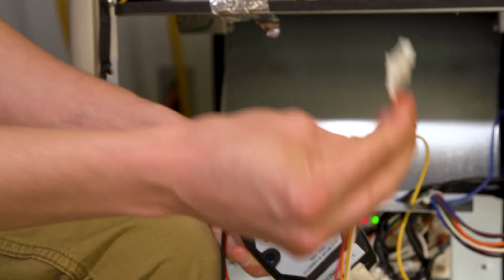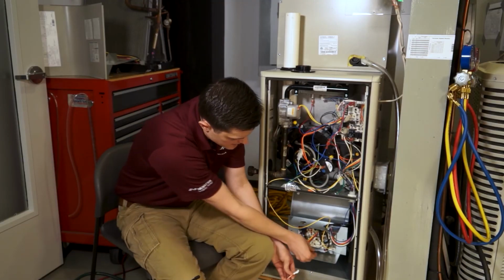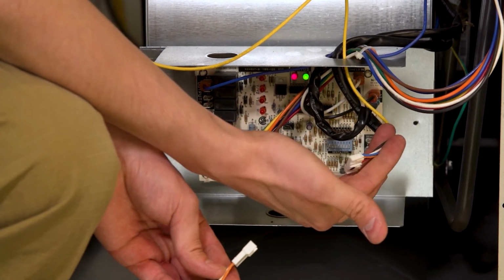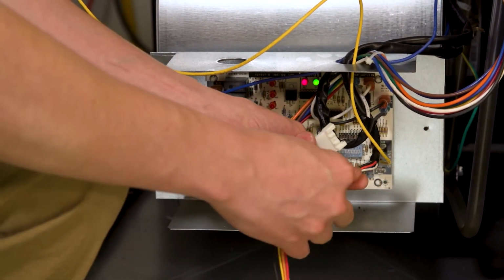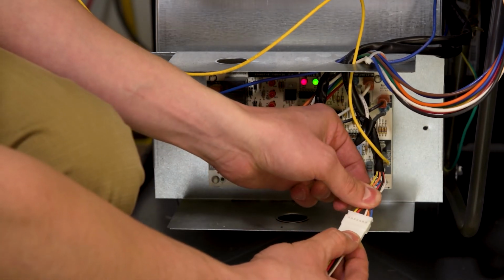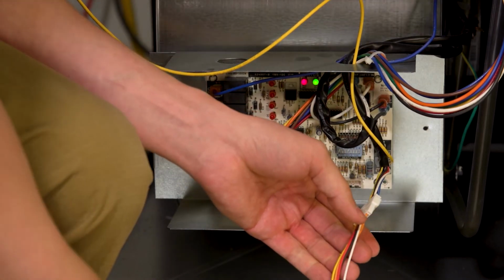All right, and then you'll have your Molex plug on the other side. What you'll do with this is take your blower motor plug off your blower board. Now, this again is 24 volts, low voltage, and it's going to plug right into the tester. You hear a little click, it goes in one way.